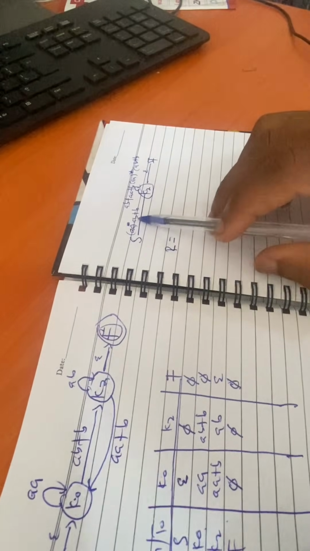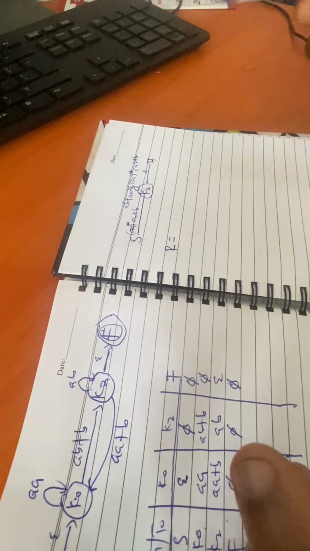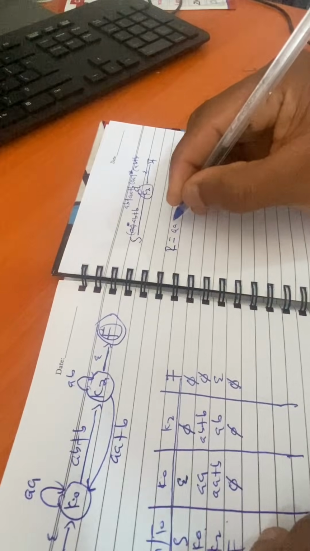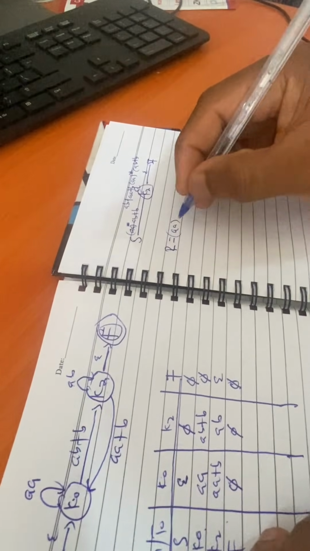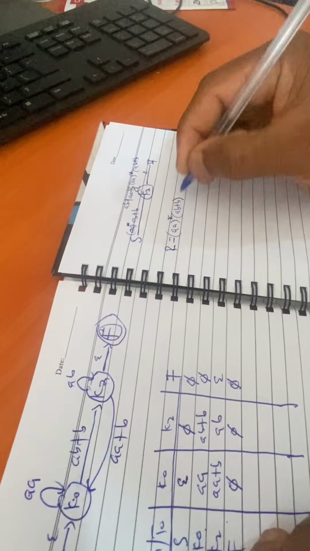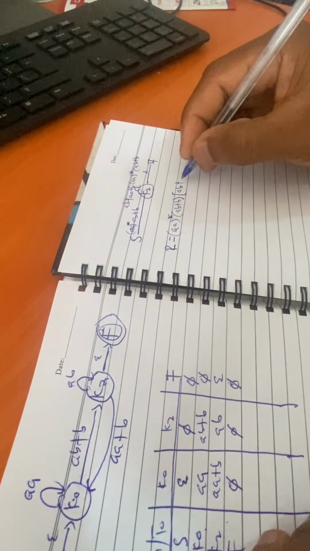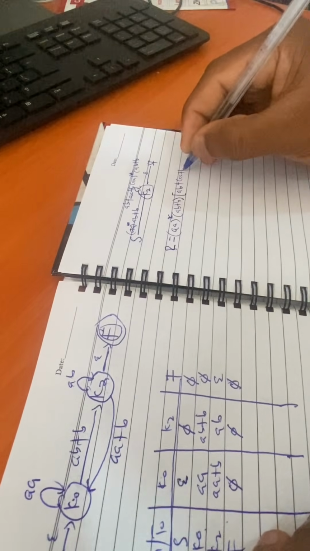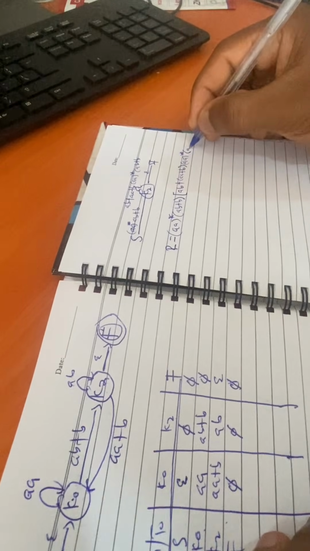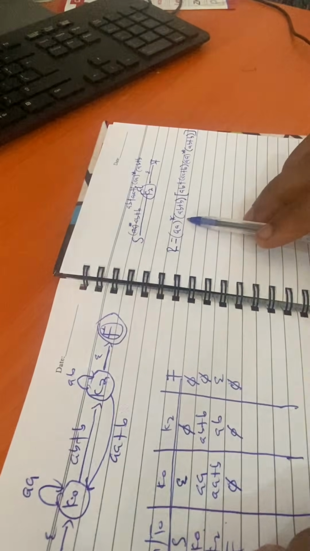So now the final regular expression for the DFA will be equal to what? Remember, we are concatenating everything together with the epsilon, but we don't need the epsilon now, right? So we are going to have AA star concatenated with AB plus B and then concatenated with AB plus AA plus B concatenated with AA star concatenated with AB plus B. So this will be the final regular expression.